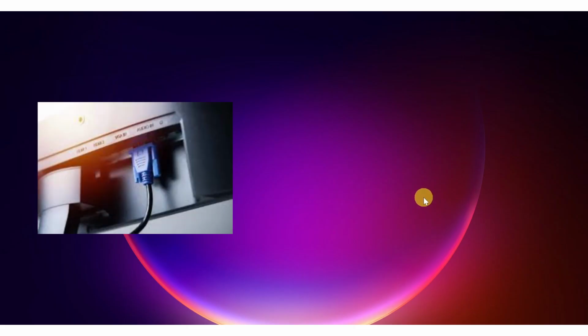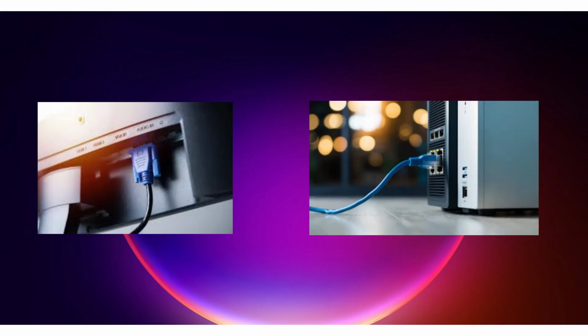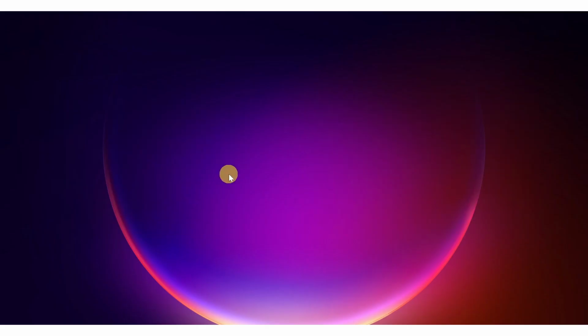In this video, I'm going to show you how you can make Ethernet faster in Windows. So let's get started. First of all, you gotta check the physical connection. Make sure the Ethernet cable is plugged in securely at both ends, such as PC and router or modem. Try another Ethernet port on the router if it's not working, or try a different Ethernet cable such as Cat5e or higher.